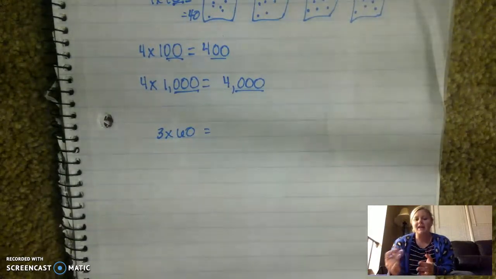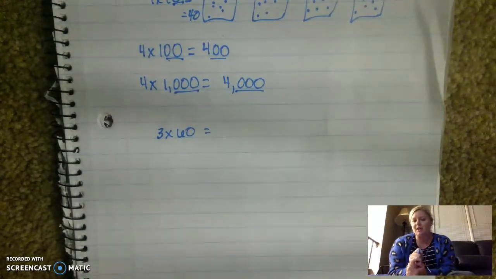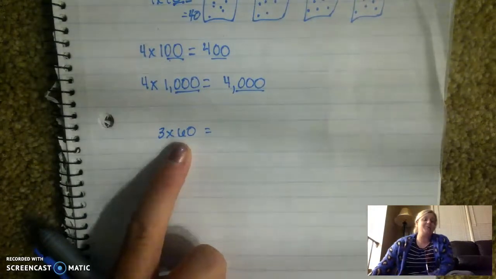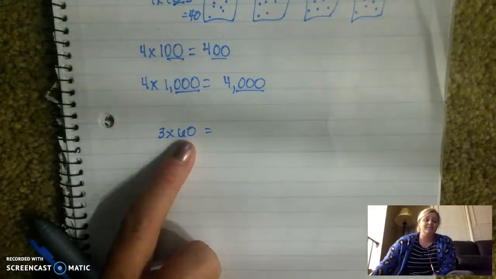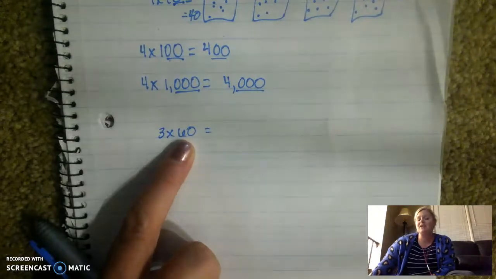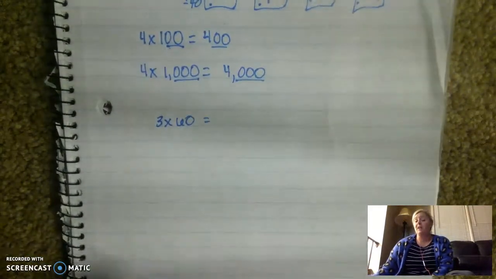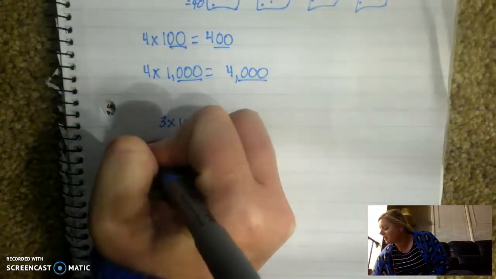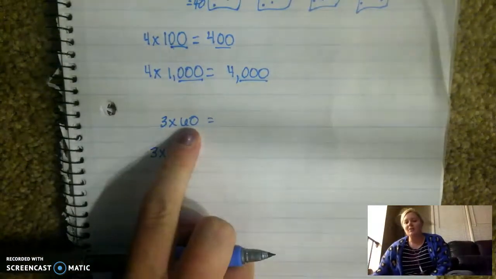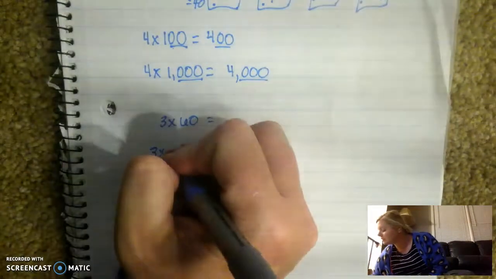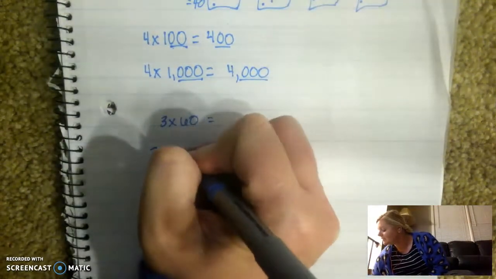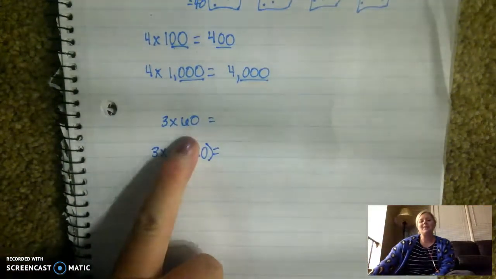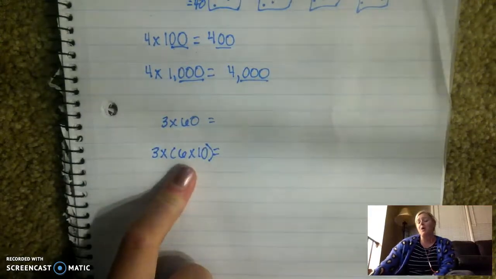So I'm going to take a step back and do what I was just talking about. I know that this 60 right here represents how many tens? It represents 6 tens. So I'm going to use the associative property of multiplication and break this down. I'm going to have my 3 times 6 tens times 10 equals. So I took my 60 and I broke it apart.